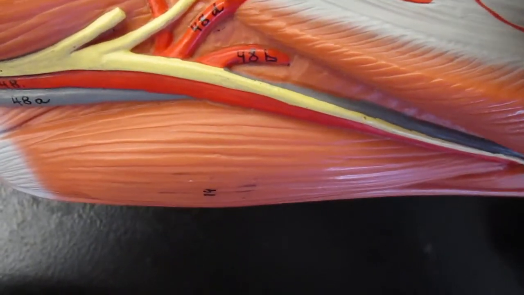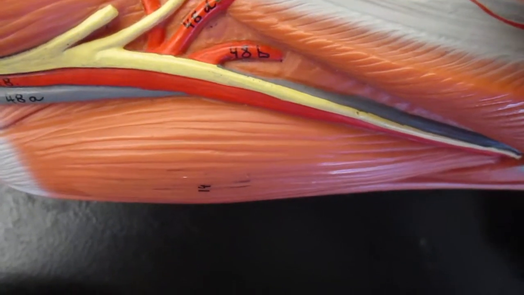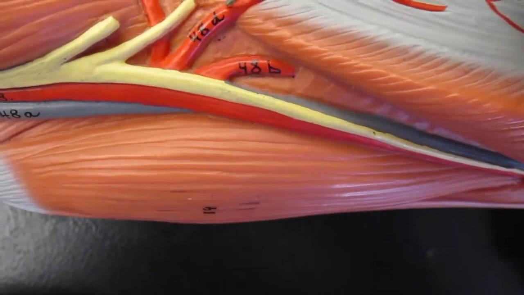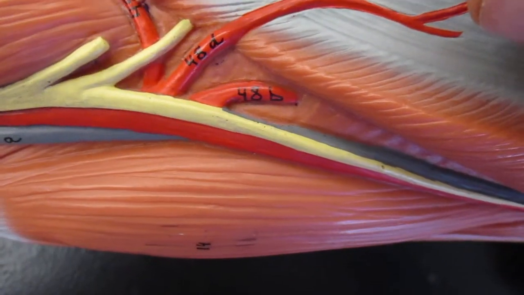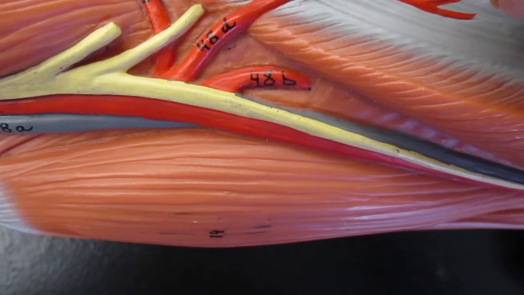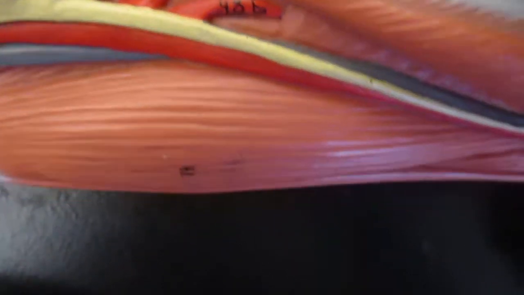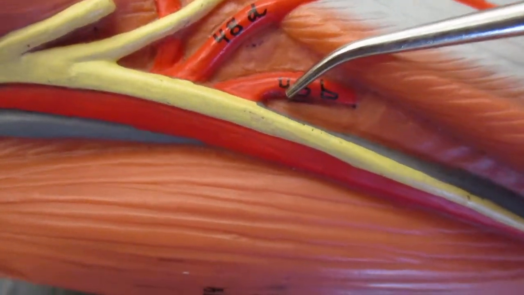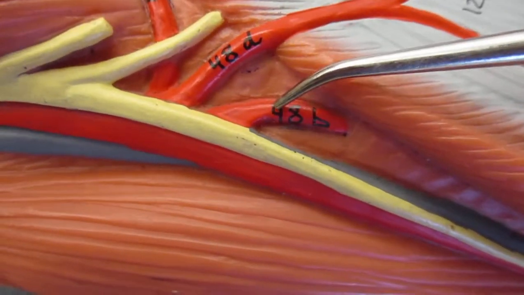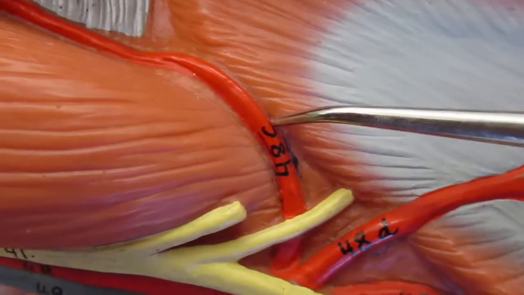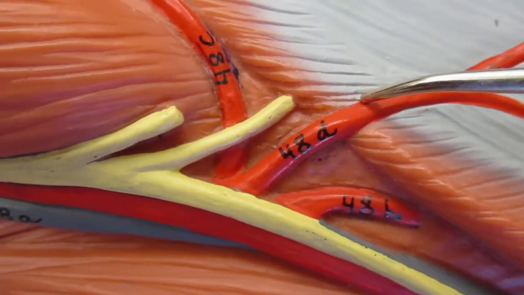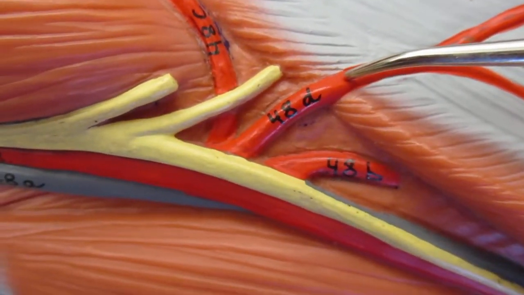Deep artery of the thigh, or profunda femoris artery, right here. 48C is the lateral circumflex femoral artery, and 48B is the medial circumflex femoral artery. So medial circumflex femoral artery, lateral circumflex femoral artery, and deep artery of the thigh.